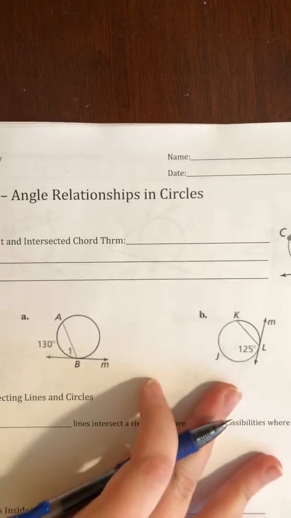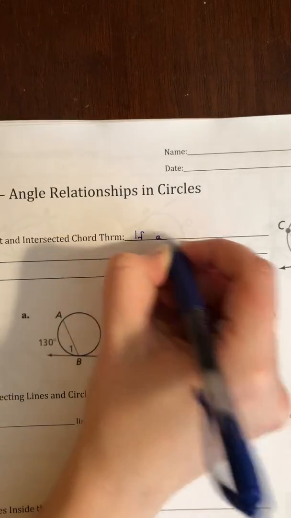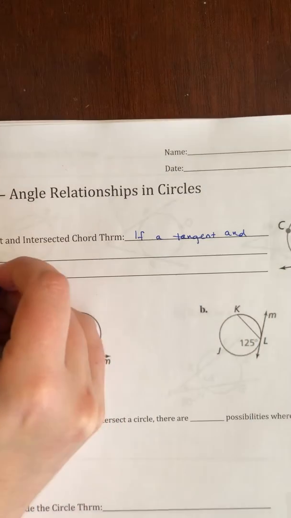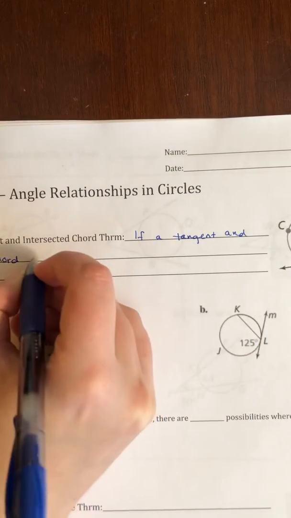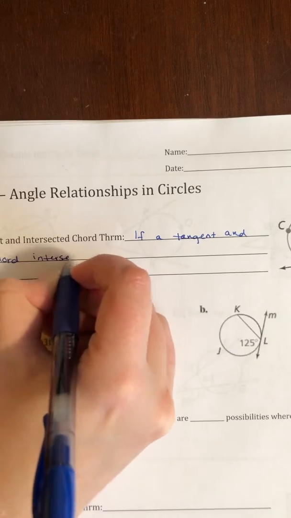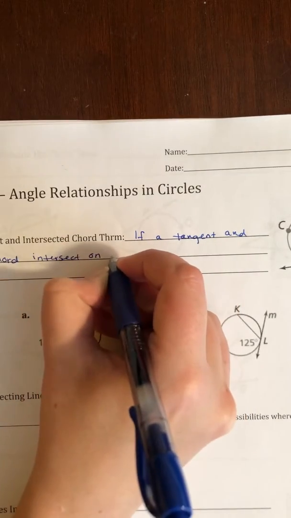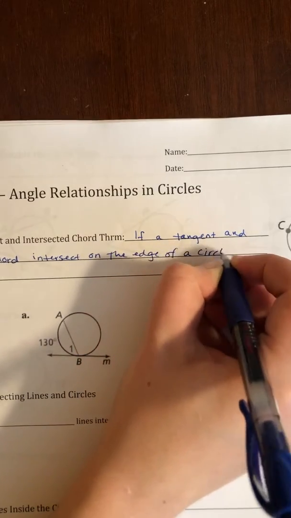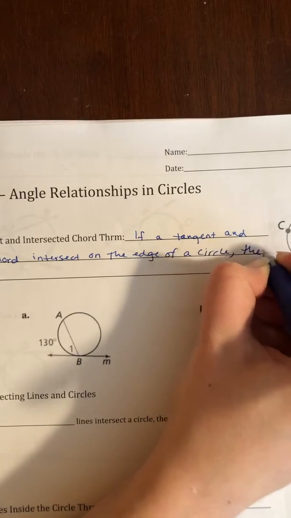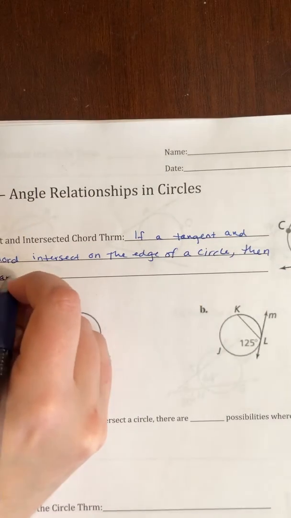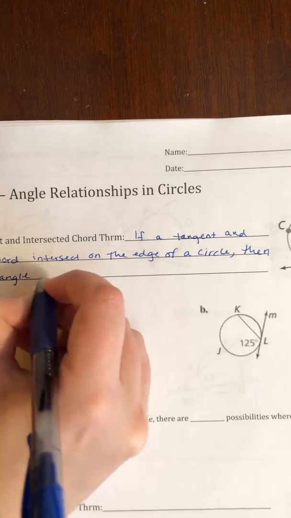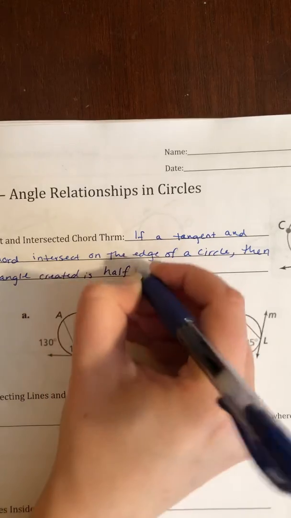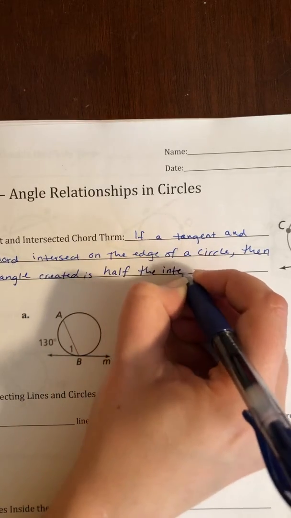So this theorem says that if a tangent and chord intersect on the edge of a circle, then the angle created is half the intercepted arc.